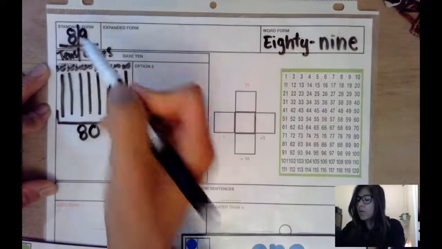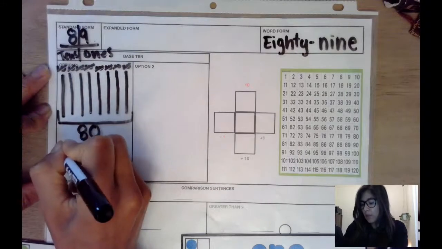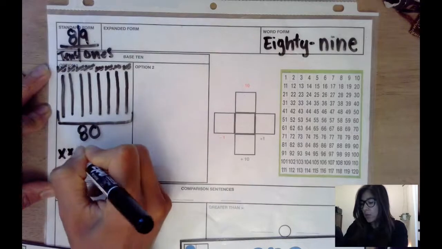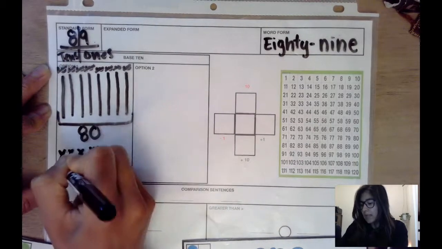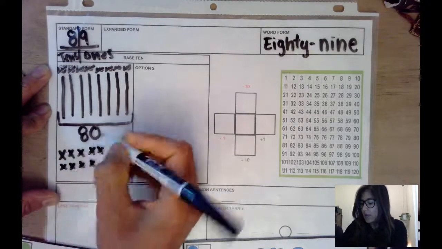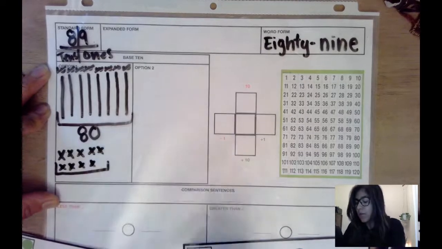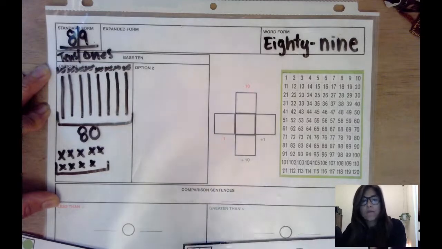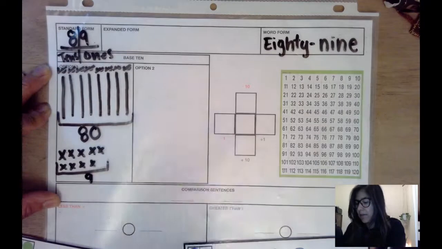And now we represent the number of ones. So in the bottom, I'm going to represent 9 ones. And 1, 2, 3, 4, 5, 6, 7, 8, and 9. Once again, I'm going to label the total value of ones. 9 ones gives me what value? Okay, easy peasy. The value of 9 ones is 9.